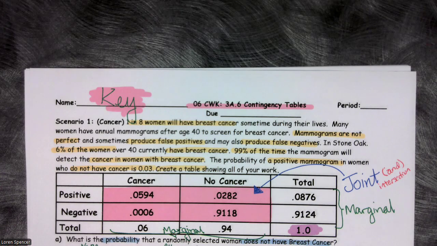This is contingency tables, and this is a review from Unit 2 because we're going to learn how to build them after this, but for right now, we just want to review how to read them. So, 1 in 8 women will have breast cancer sometime during their lives. Many women have annual mammograms after age 40 to screen for breast cancer. Mammograms are not perfect and sometimes produce false positives and may also produce false negatives.